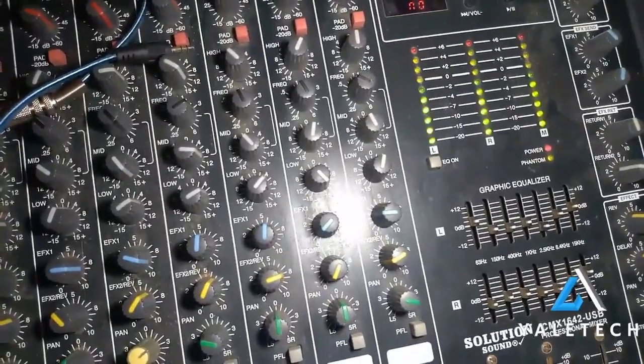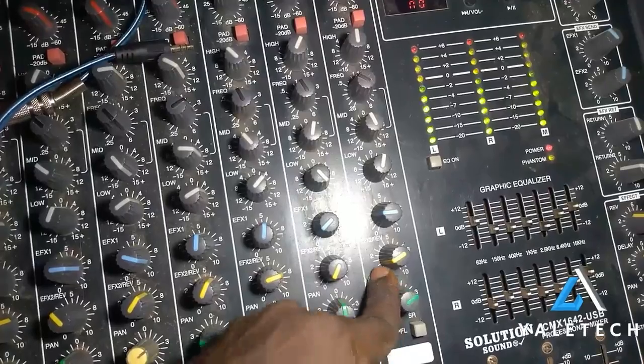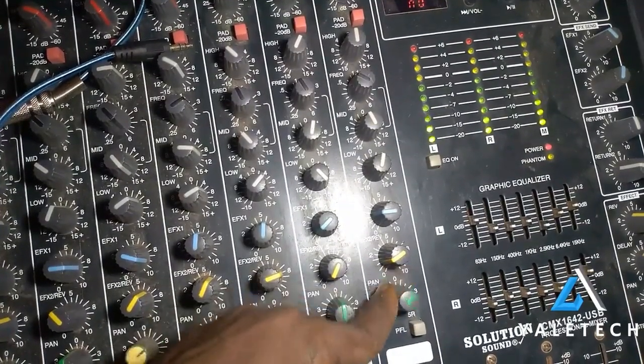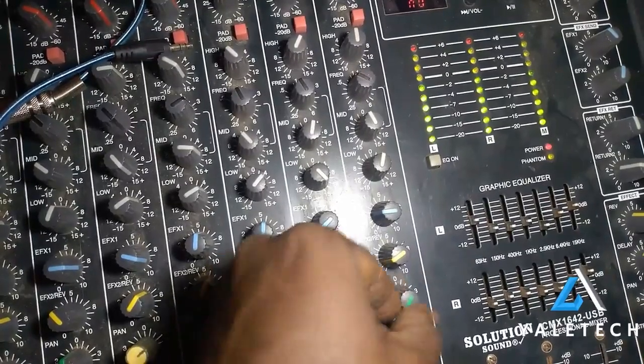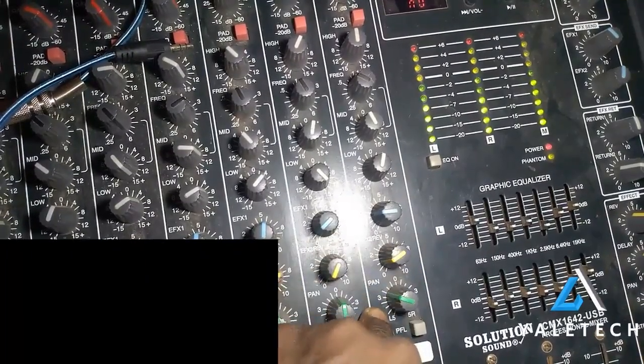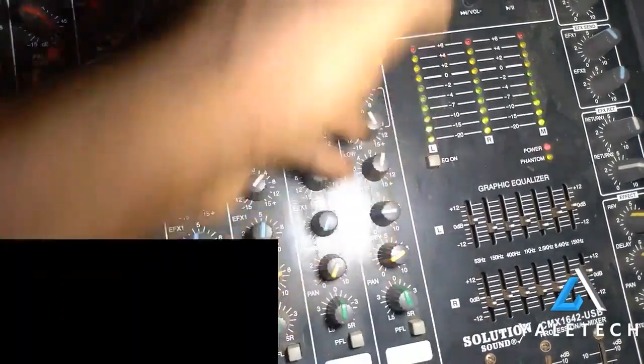As you can see here, we have our EFX1, EFX2, and we have pan. So pan, if you twist towards this side, that means your sound will move towards your right side. If you twist this side, it moves towards your left. If you put it at the middle, then it will be balanced. If you twist this side, that means this side will gain more than the other. Just play around with it. In another video, I will do each one of them where we play around.